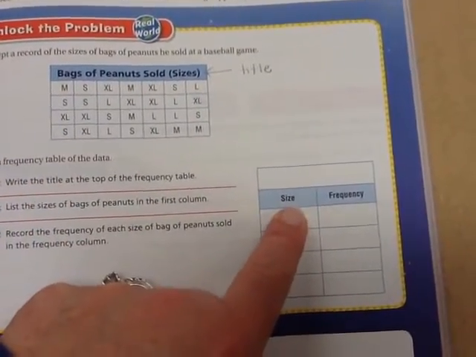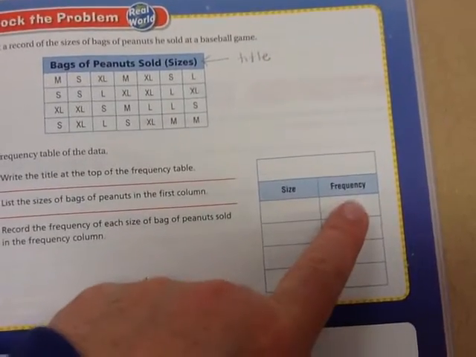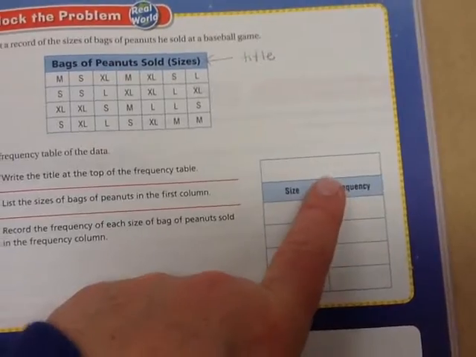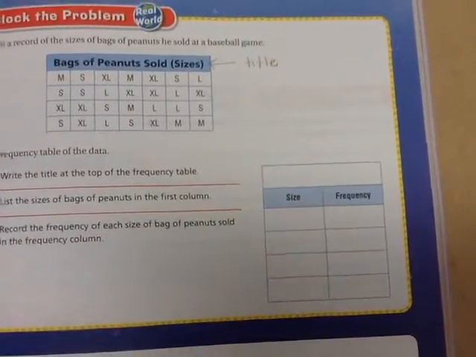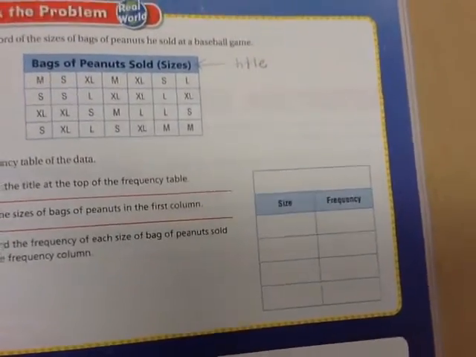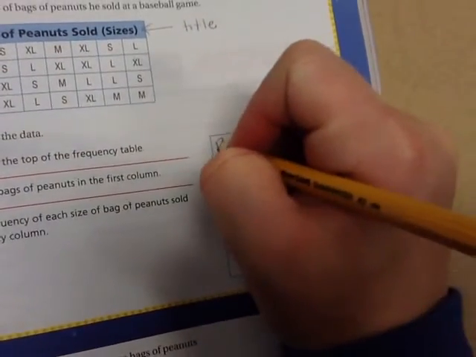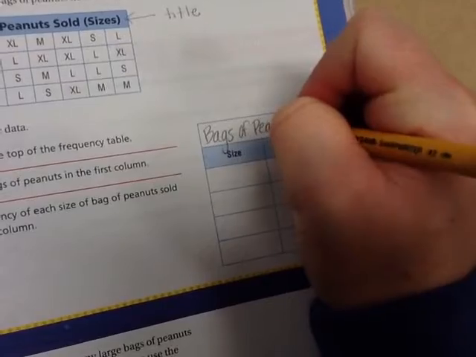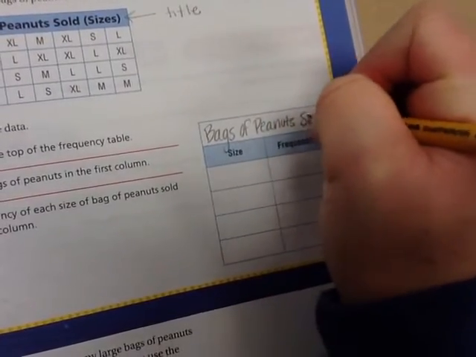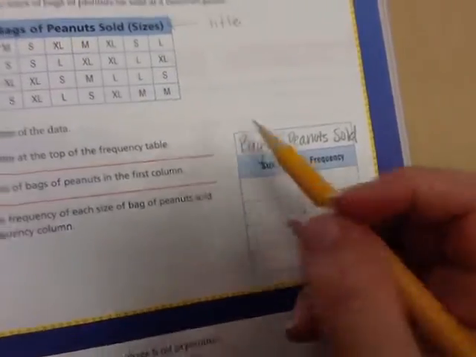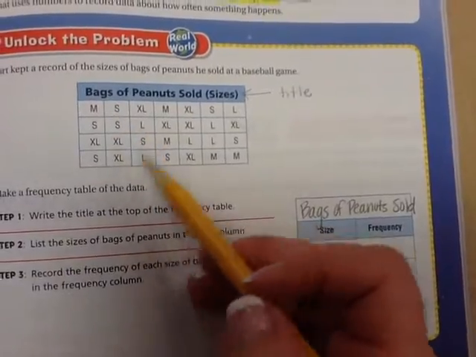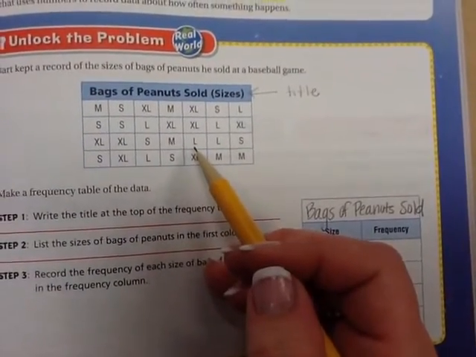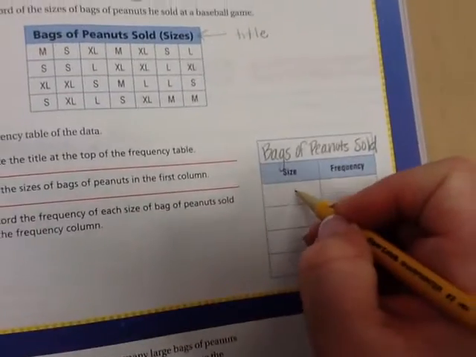And if you see your title here, it's the size. You're going to organize it by size and frequency, and that's simply the number of times you see it happening. Here we're going to have our title. So here our title would be bags of peanuts sold. Then if you look up here, you're going to have to disaggregate your data, which means look through your data. What is the smallest size we have? And that would be a small.